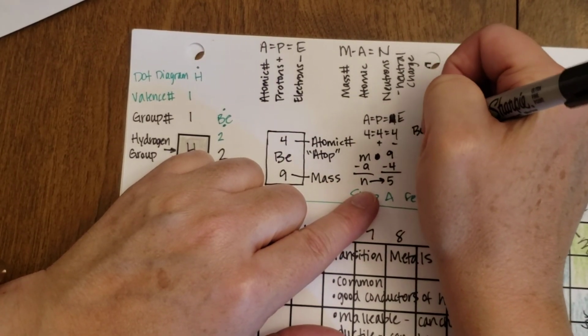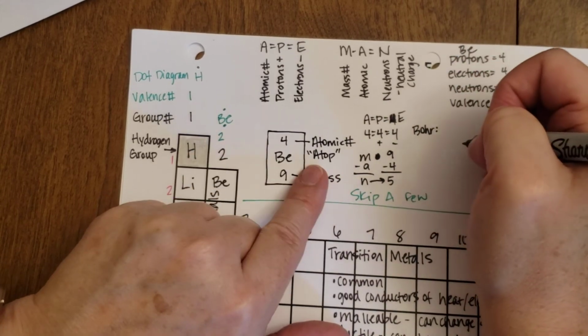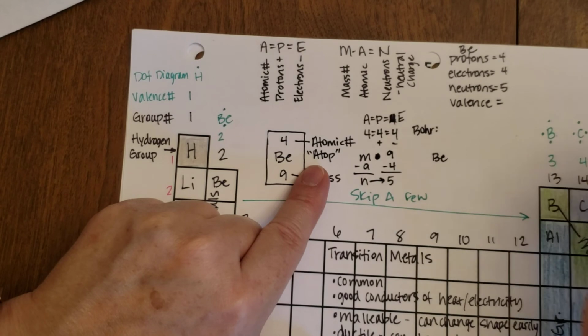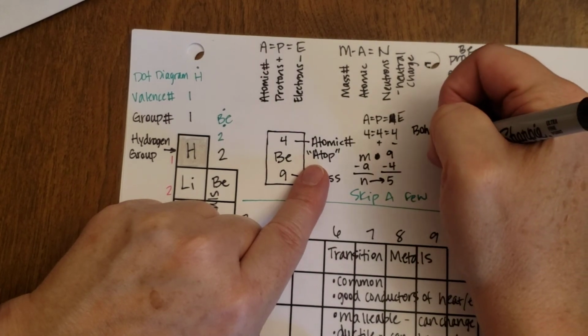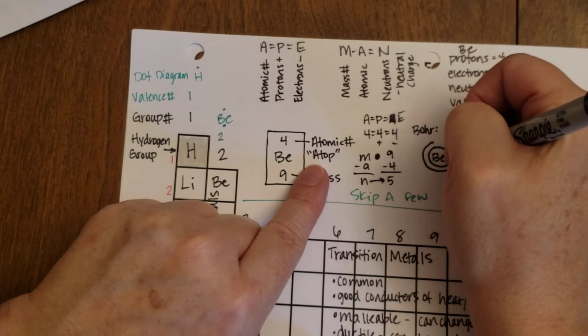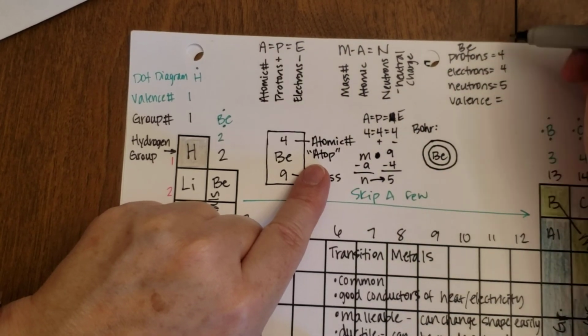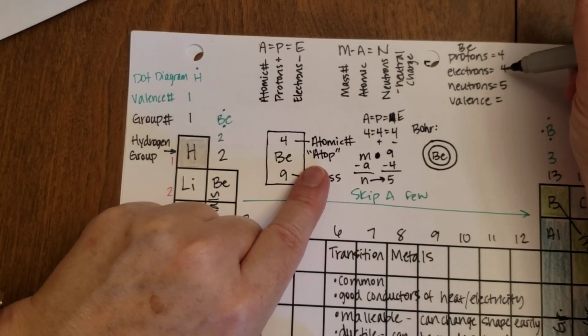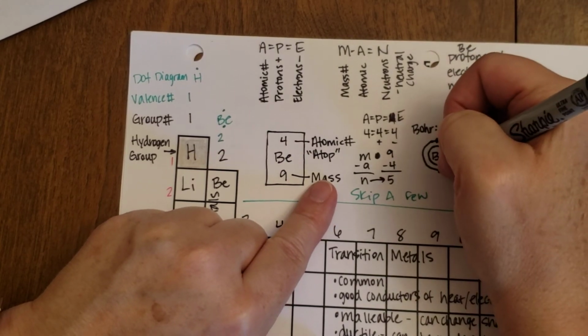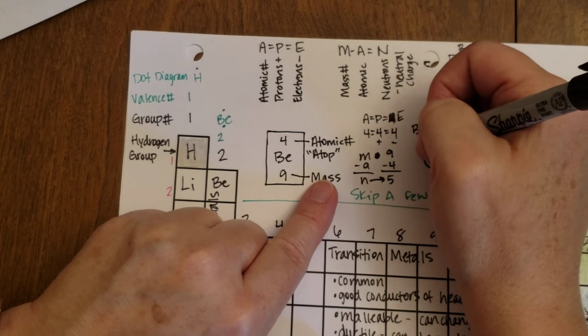So Bohr model. We're going to put Be in the nucleus. We won't try to draw protons, neutrons. We're running out of space. But put beryllium in your nucleus. And how many total electrons did we have? 4. How many can I fit in my first level? Just 2. So that means I'm going to have to add another level.